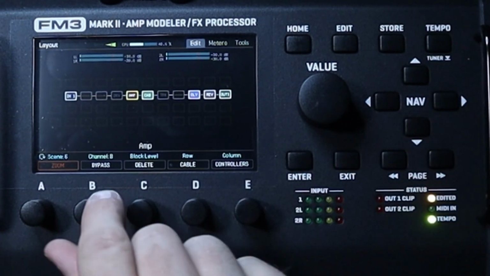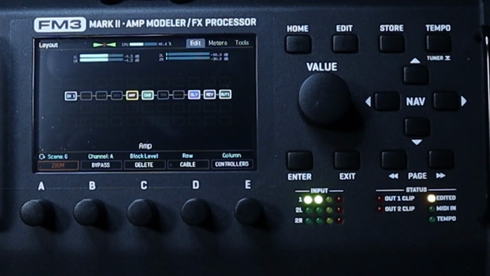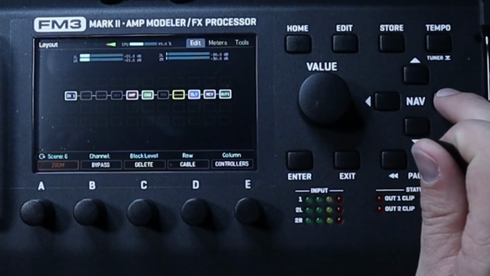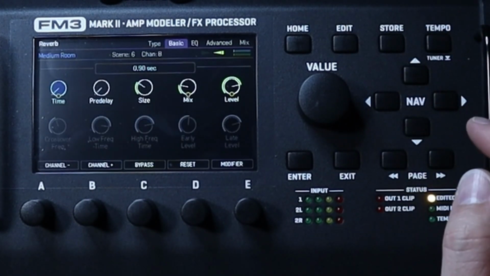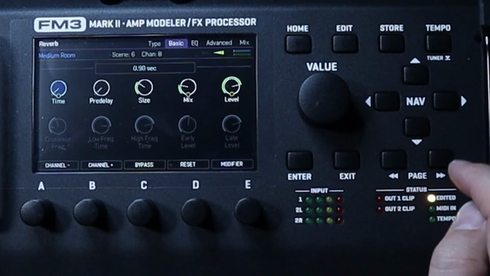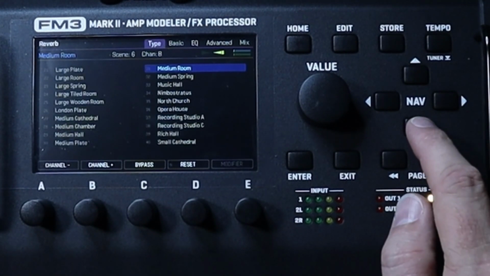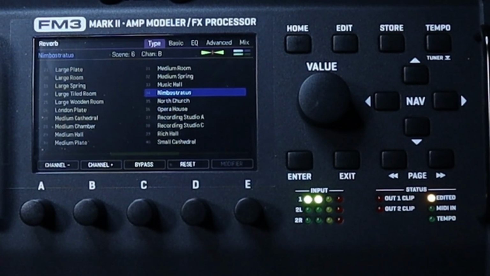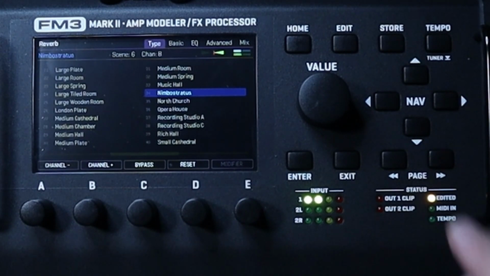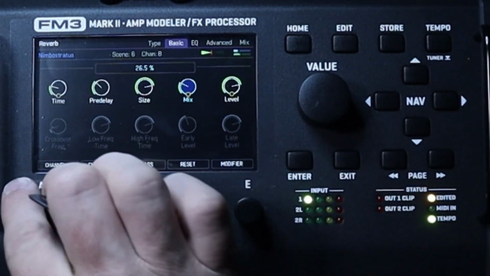And our amp has changed. All right, so let's go to a different channel on our reverb and press edit. So right now we're on channel B, and I'm just going to make this something totally crazy. That sounds nice.